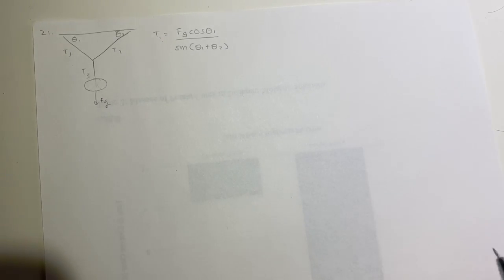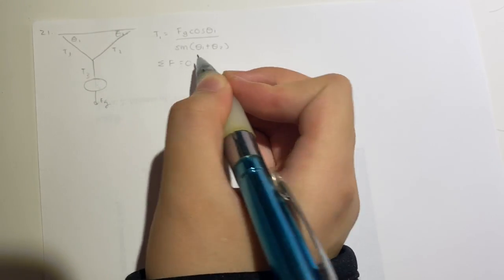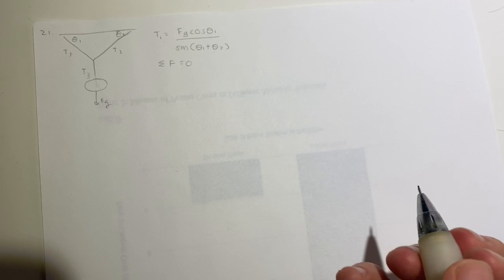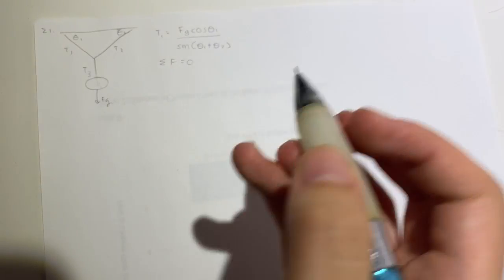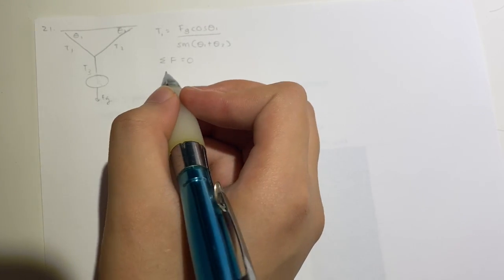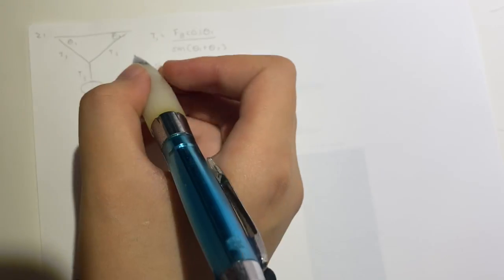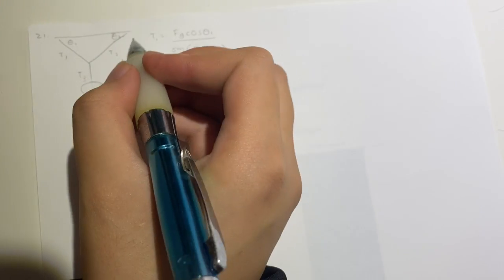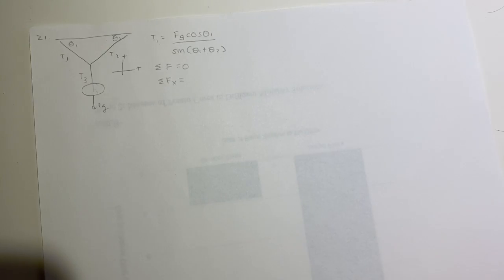So to solve this question, we're going to need to sum up the forces. We know that since this object is in equilibrium, the sum of all of its forces is going to equal 0. We also know that we can split this force up into two directions, the x direction and the y direction, which will allow us to mathematically solve for this final equation. So if we take this one step further and sum up the forces in the x direction, we set upwards as positive and right as positive.